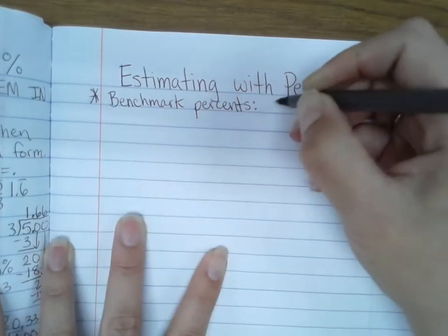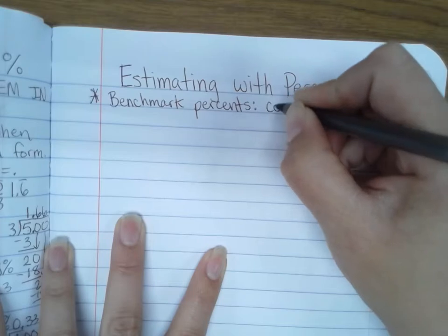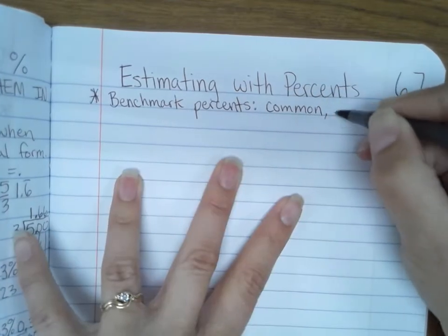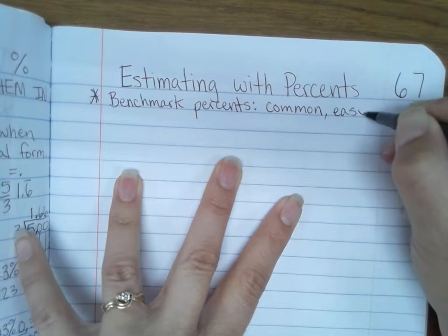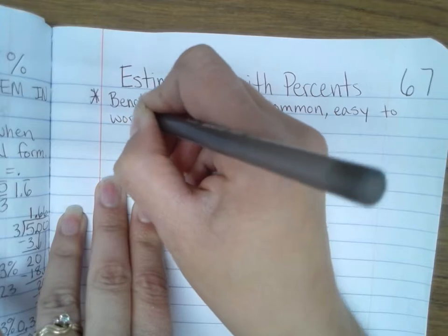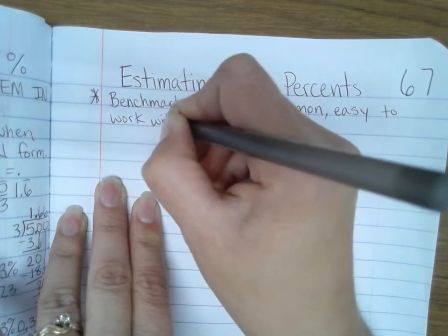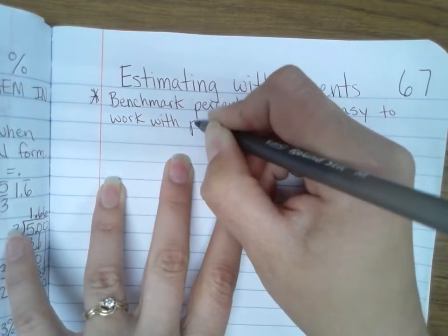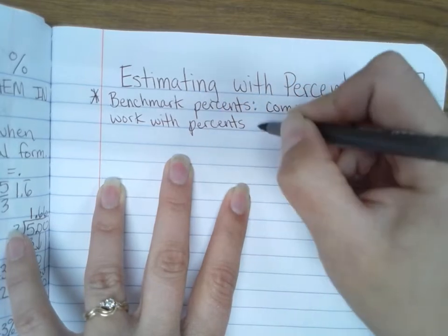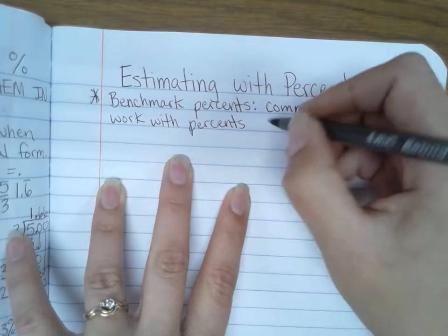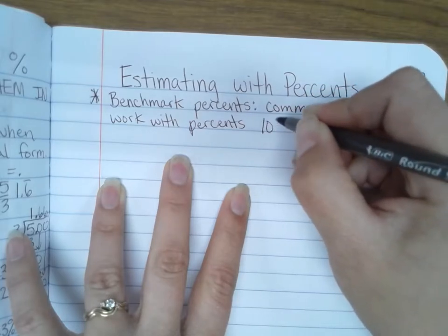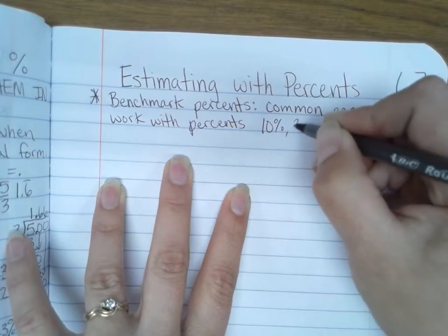Okay, benchmark percents are common, easy to work with percents. The most common ones we're going to use would be 10%, 20%, 30%.